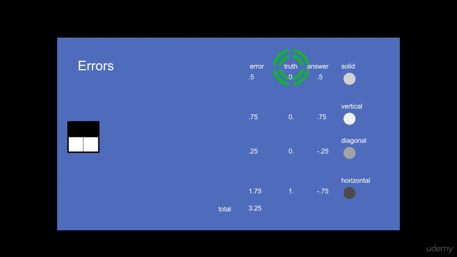We have the truth, which is the wanted output, okay? And we have the answer, which is the actual unlearned output of the neural network, or untrained answer from the untrained neural network.